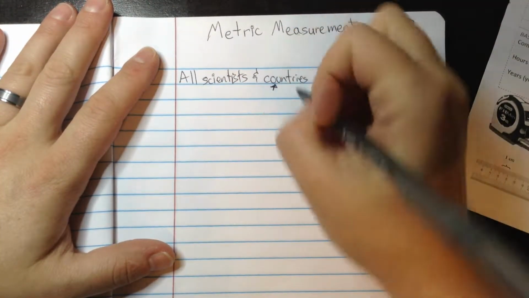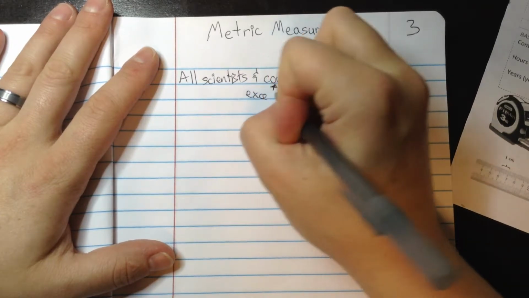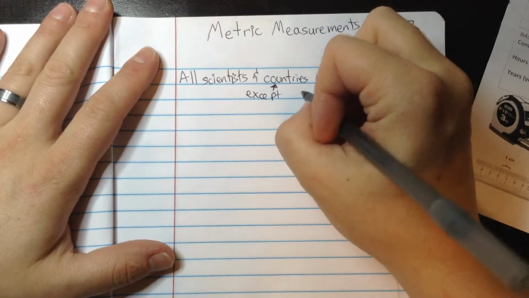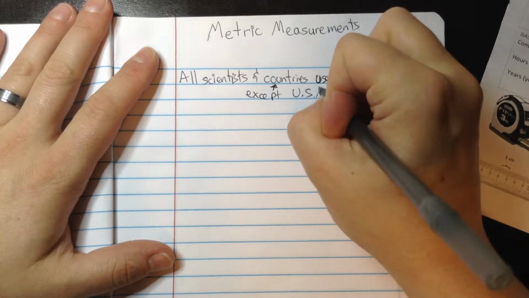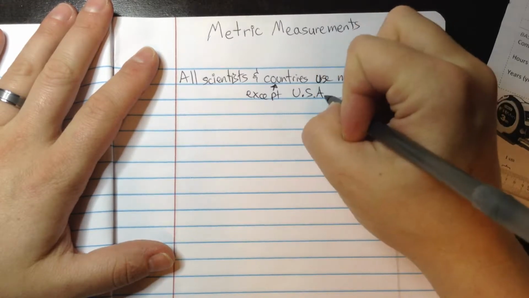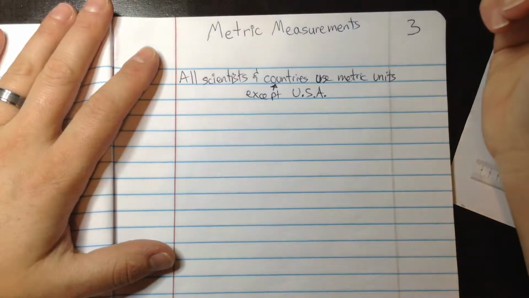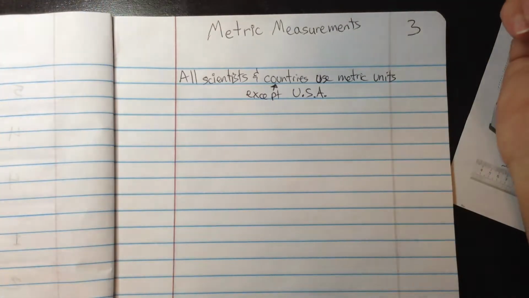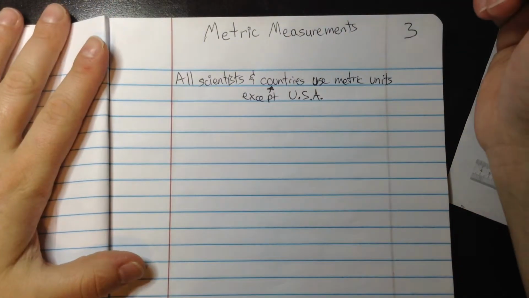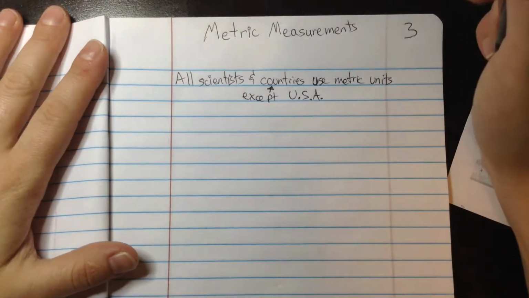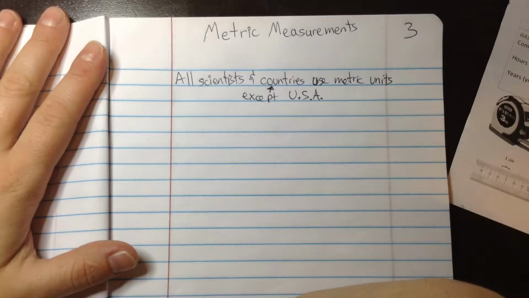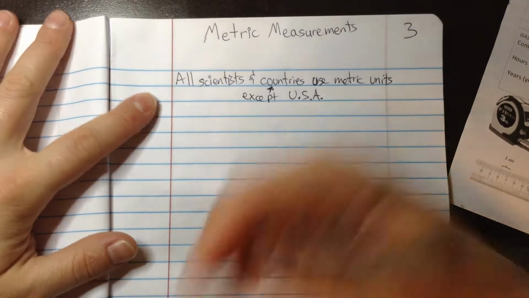That exception, except the US of A. We have retained our old measurement system, which means we are the only ones really that don't do it, which makes it obviously much more confusing and difficult for you to understand measurements in science.